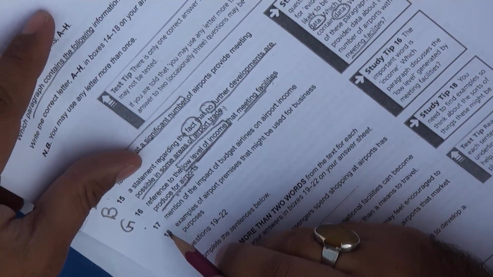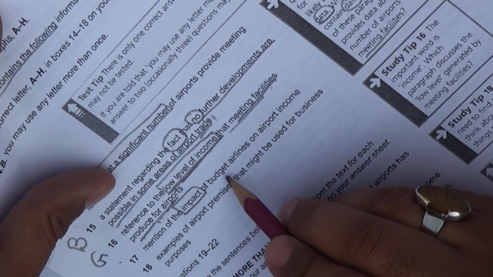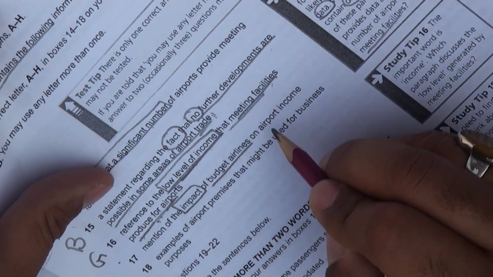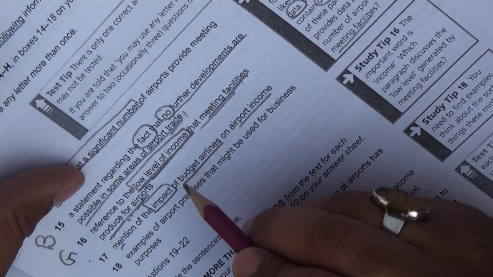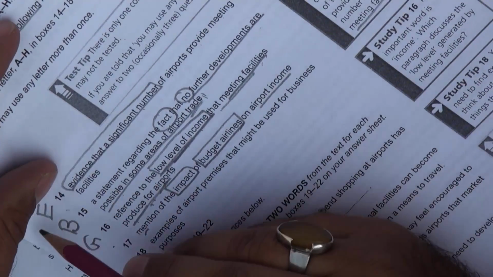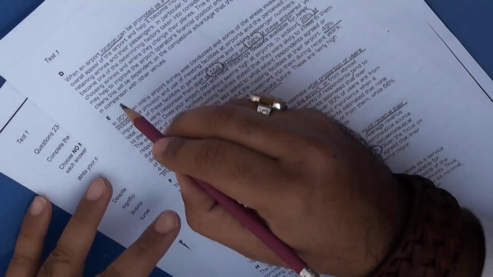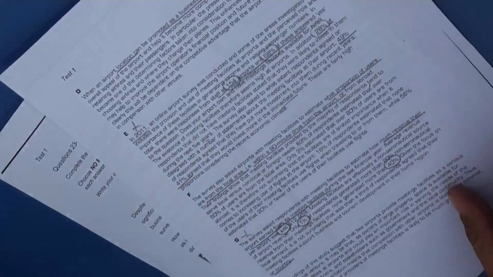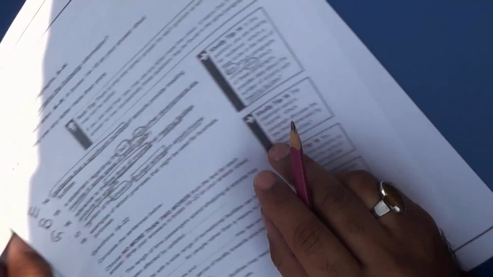We've got number 17. Mention of the impact of budget airlines on airport income. We need to find the budget airlines on airport income. Now in one paragraph they have mentioned the impact of budget airlines on airport income. So far we have done with E, B and G, so we will not read E, B and G. Okay, we are done with B, we are done with E and we are done with G. So for this type we will not read about them. Now we need to find out mention of the impact of budget airlines on airport income.